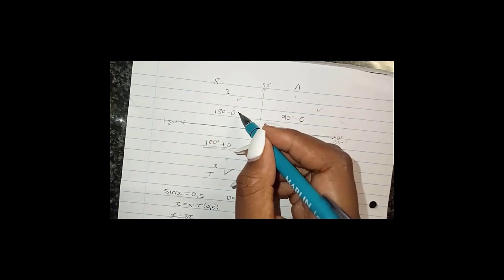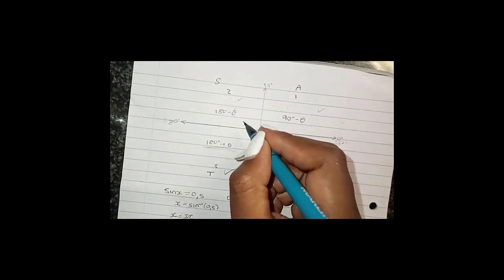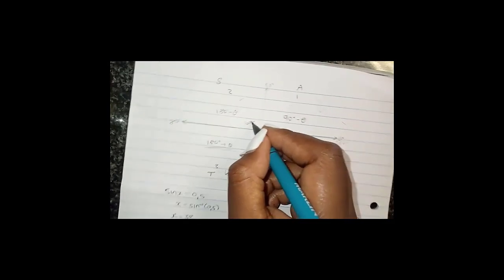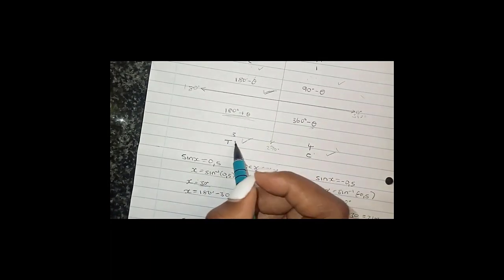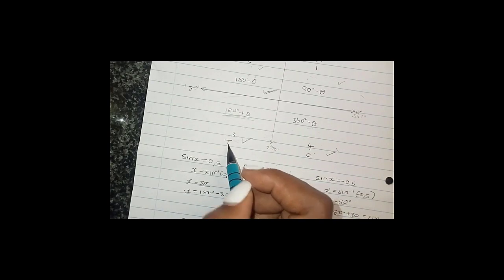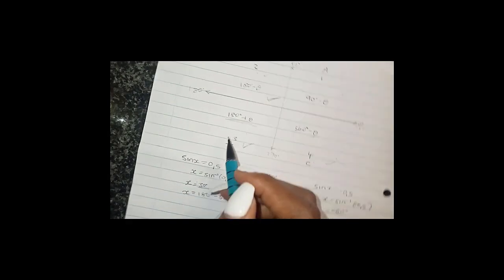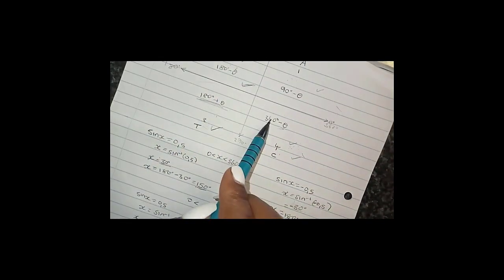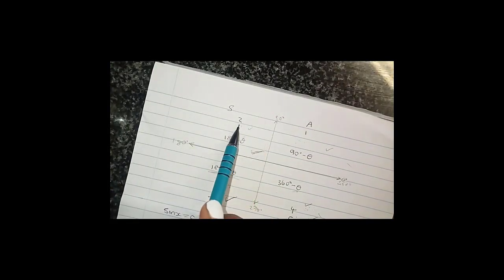This is where only sine is positive, so it's here. This is one of our solutions. And then here it's where only tan is positive, so it won't be this one because tan is positive. And here only cos is positive, so our tan is negative. So it's these two quadrants, quadrant number 2 and quadrant number 4.